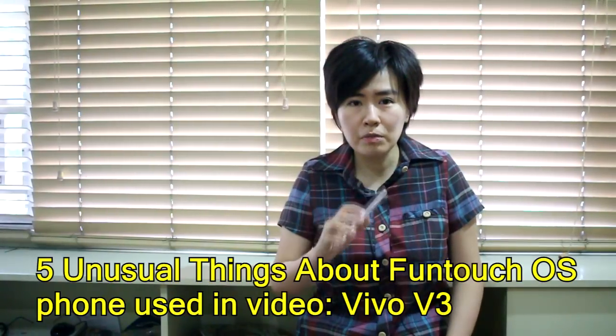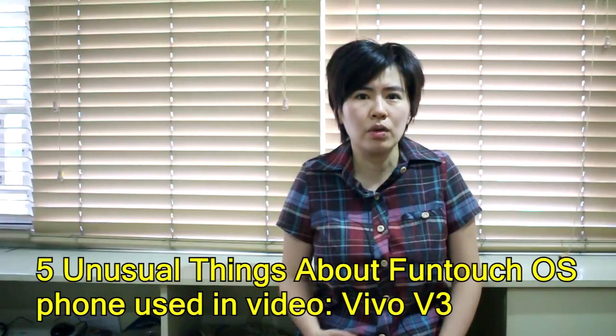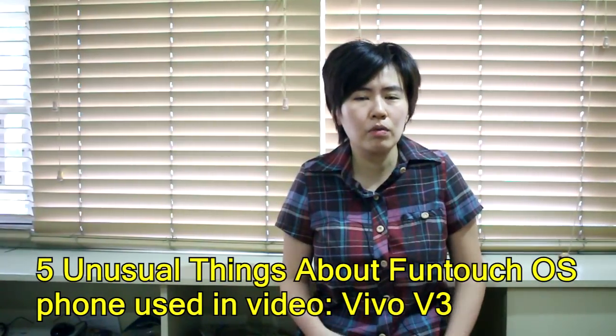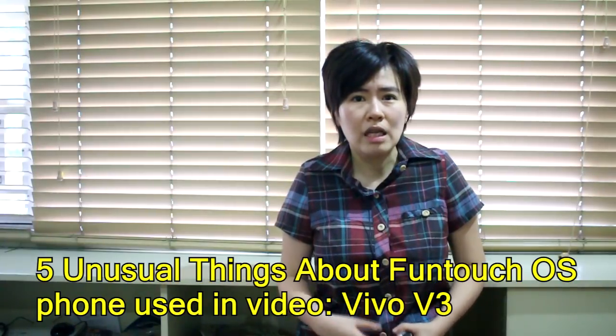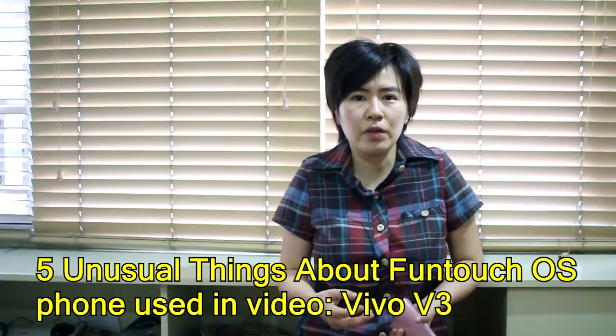I had to change my dad's phone yesterday because something was happening to his Xiaomi, so we got this. It's pretty good. However, there are a few unusual things about Funtouch OS that people who aren't used to it may have a hard time finding. I wouldn't say it's a hard time adjusting to, but they may just have a hard time finding certain things, so I thought I'd just point out a few of those unusual things.